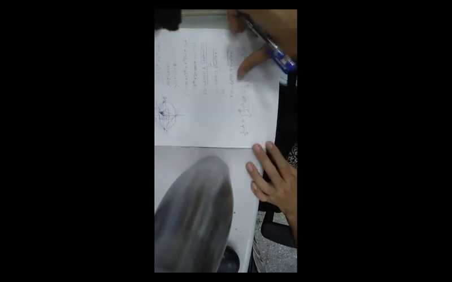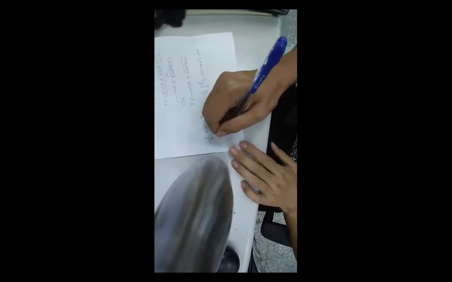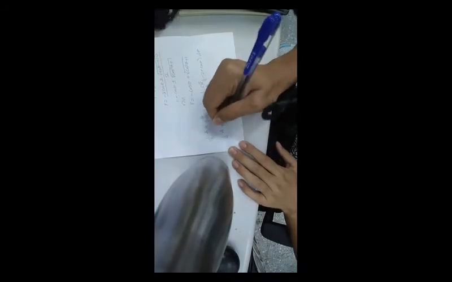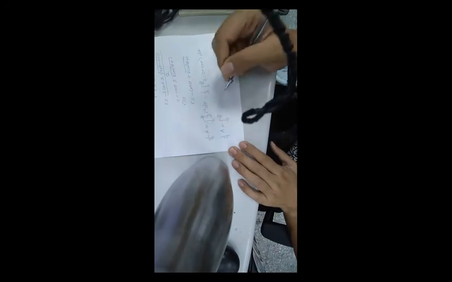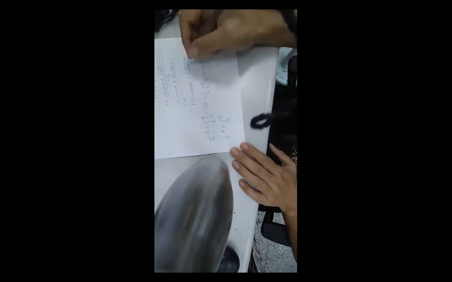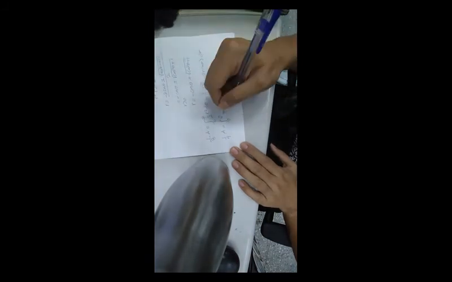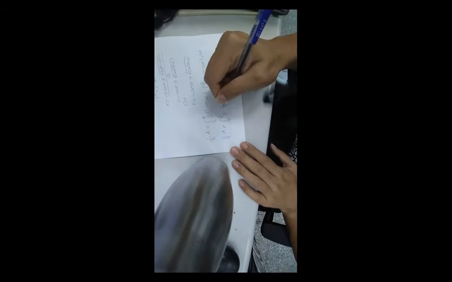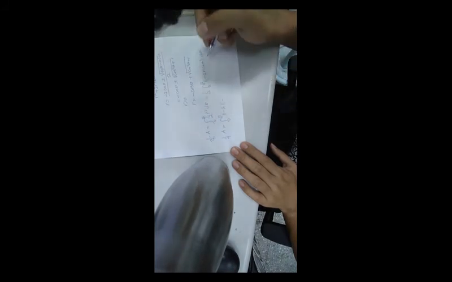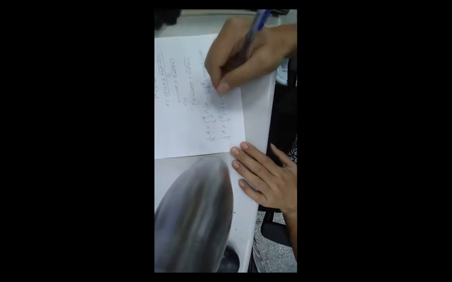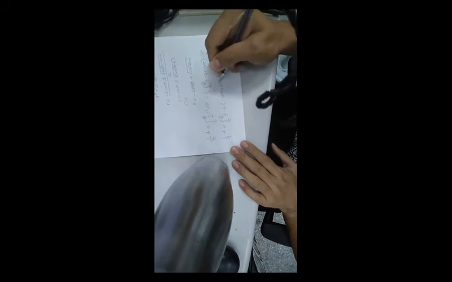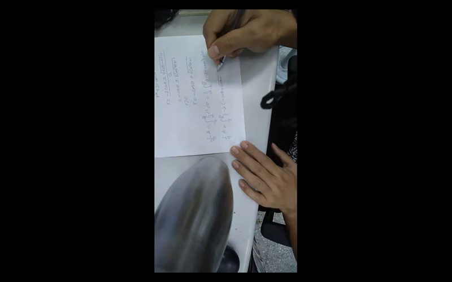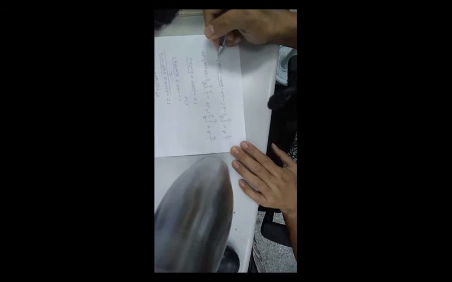So we get here basically that the area equals the integral from 0 to pi over 4 of 1 minus 2 times r cos theta, where r is minus cos theta plus square root of cos square theta plus 1, d theta.